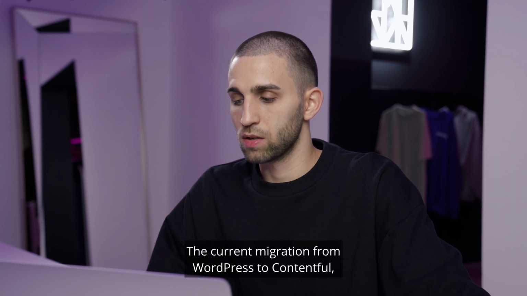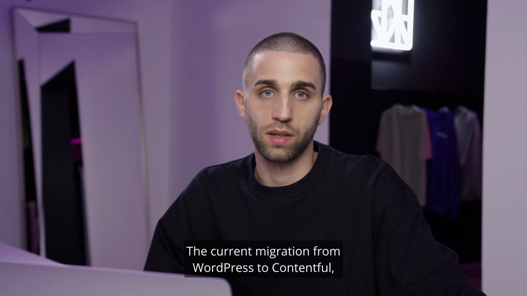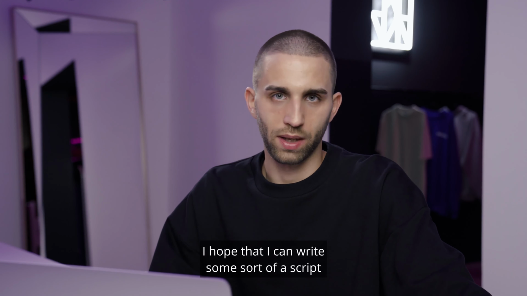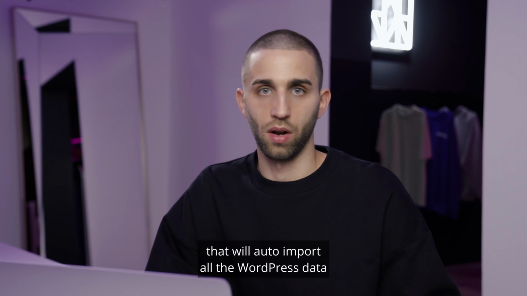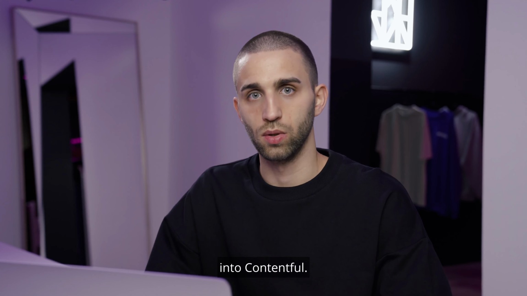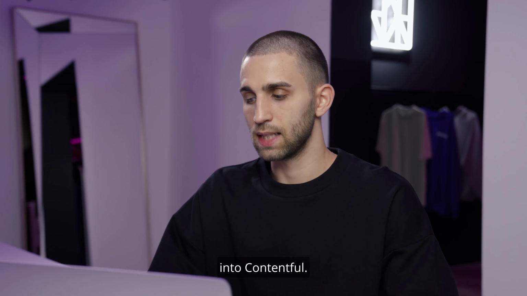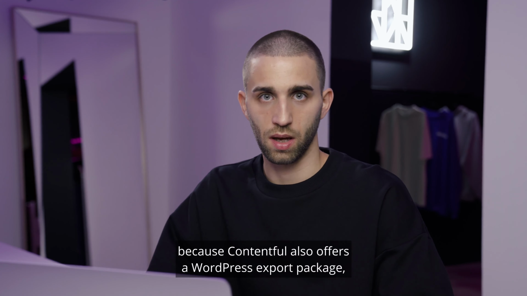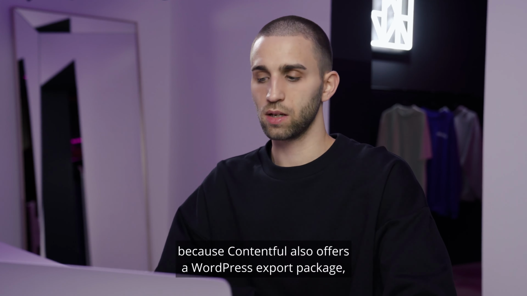The content migration from WordPress to Contentful hasn't been that easy. I hoped that I could write some sort of script that would auto import all the WordPress data into Contentful. This could have worked actually, because Contentful also offers a WordPress export package.